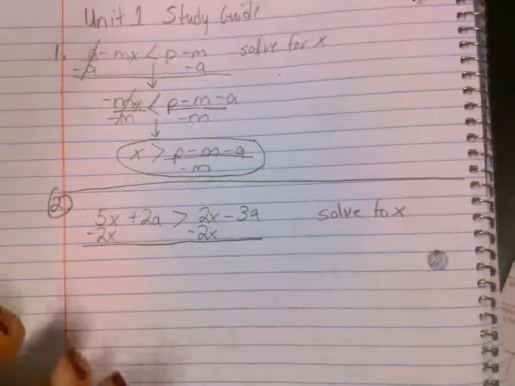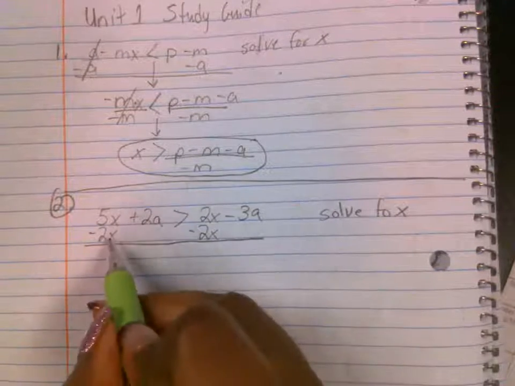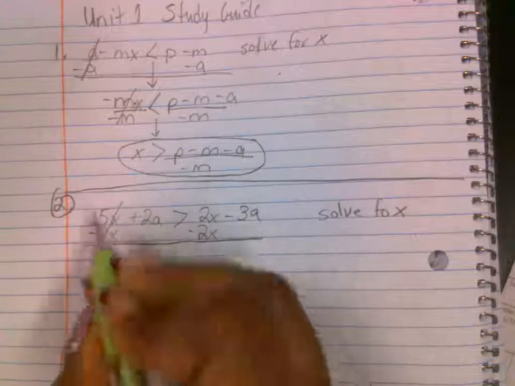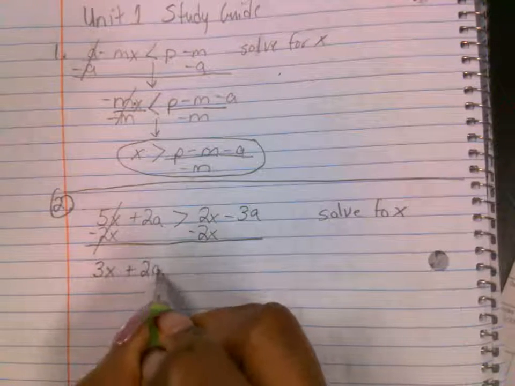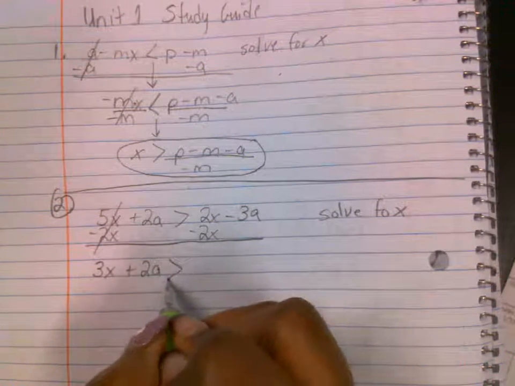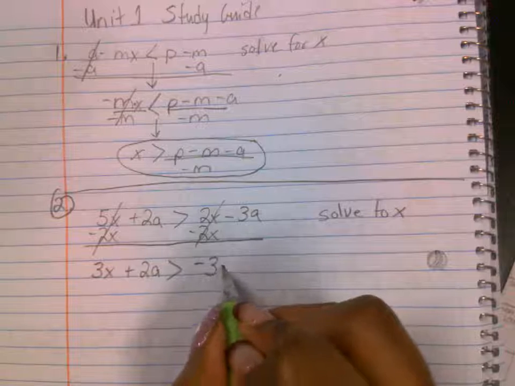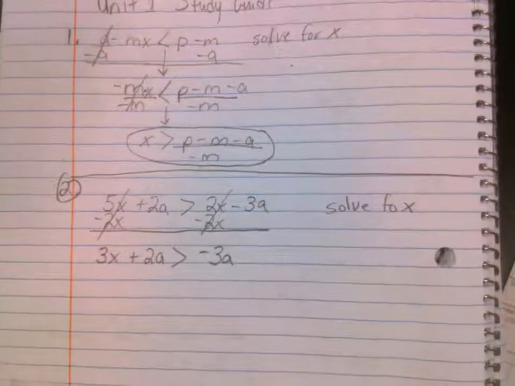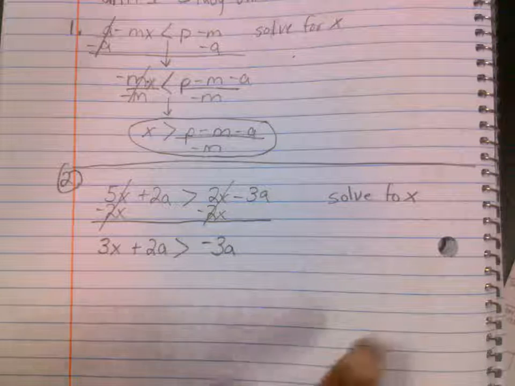Any questions about that part? Okay. When you subtract 2x here, this is going to give you 3x. Bring down the plus 2a. Bring down the greater than sign. This is gone. And bring down the negative 3a. Okay? Remember, the goal is the same. You have to solve for x.